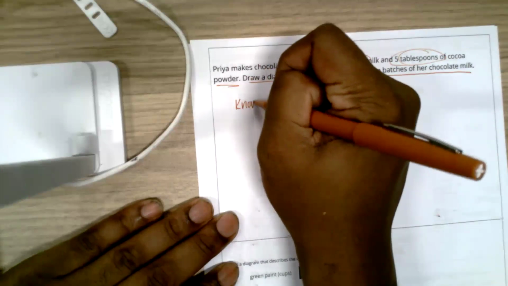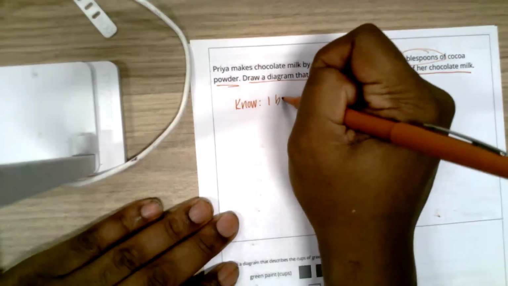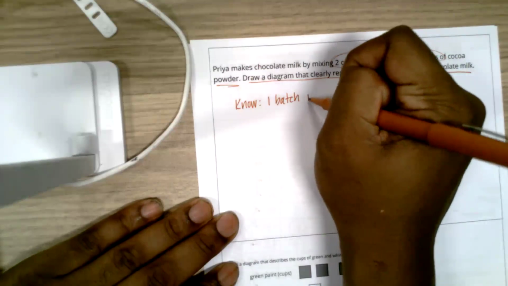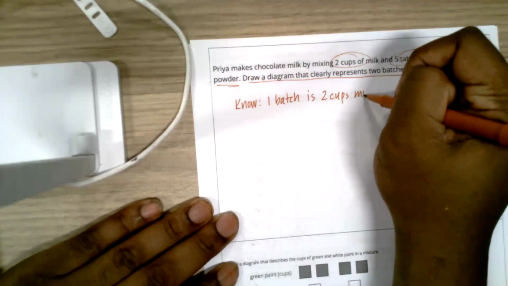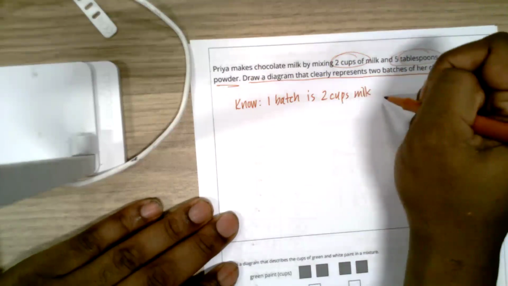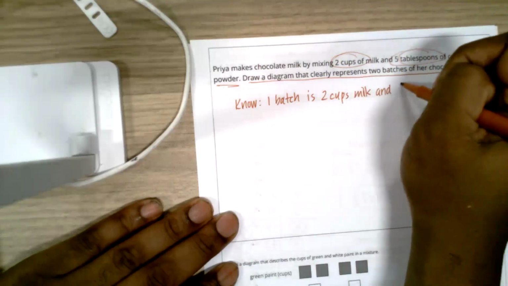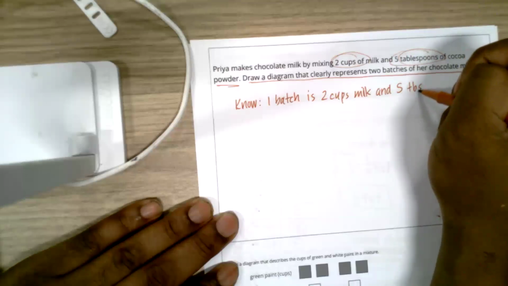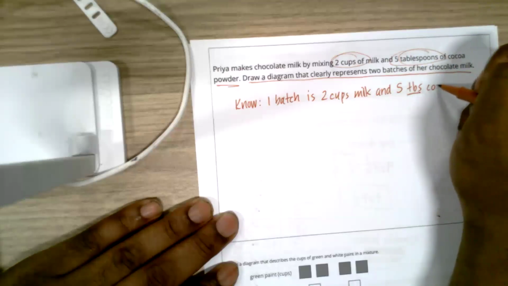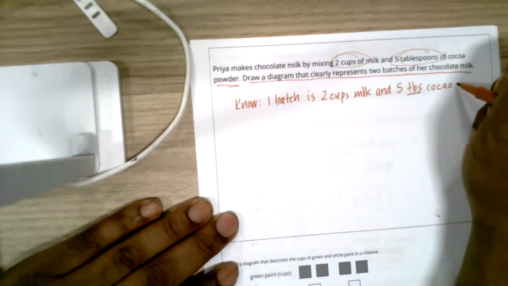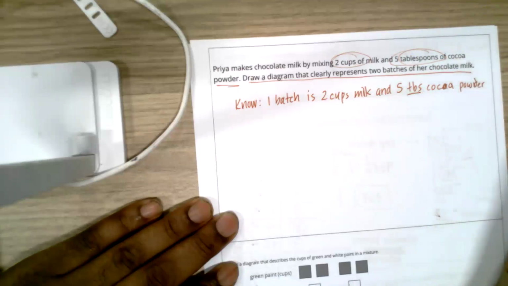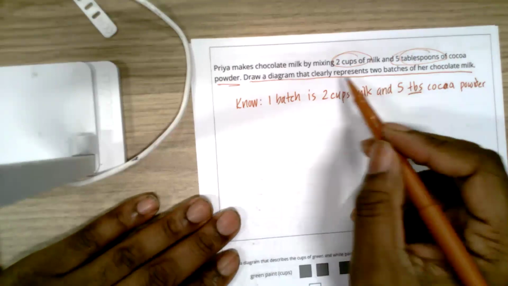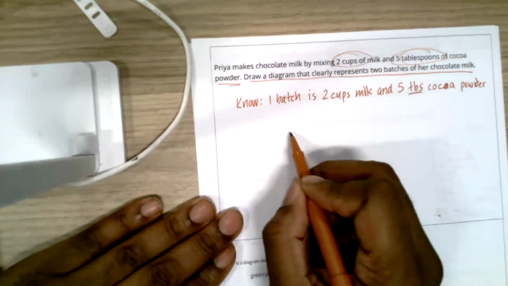I know that one batch is 2 cups milk and 5 tablespoons cocoa powder, right? So it says create a diagram.